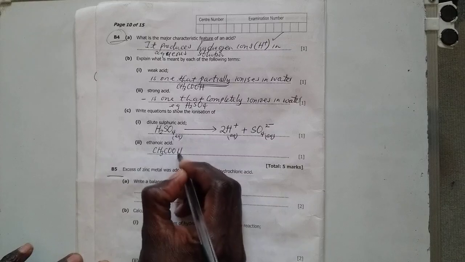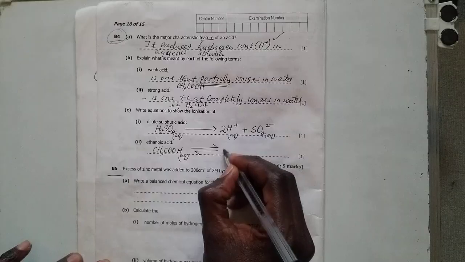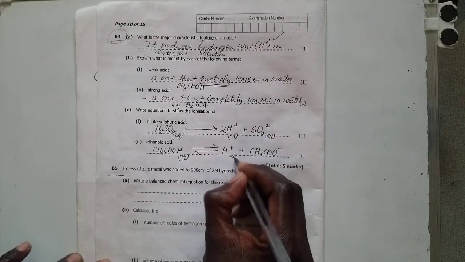So now when you are writing, you see here they never gave you the formula of sulfuric acid or ethanoic acid, so you need to know how to write these formulas. Because this one undergoes partial ionization, you use double arrows to indicate that it partially ionizes. It can reverse. So this will create hydrogen ions, but it will also create what we call ethanoate ion, and these are in aqueous. This is self-balanced, so you didn't need to balance it up.